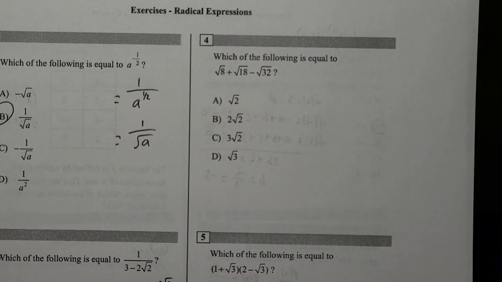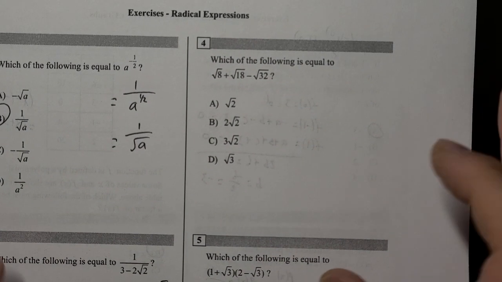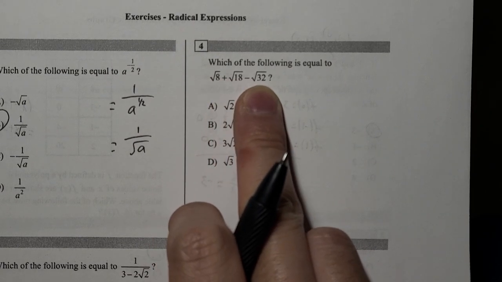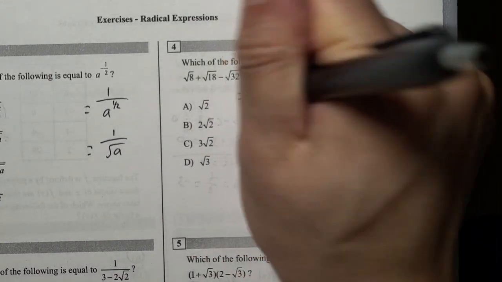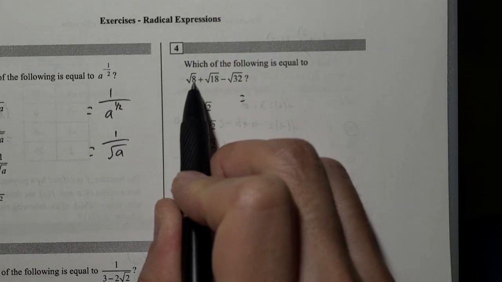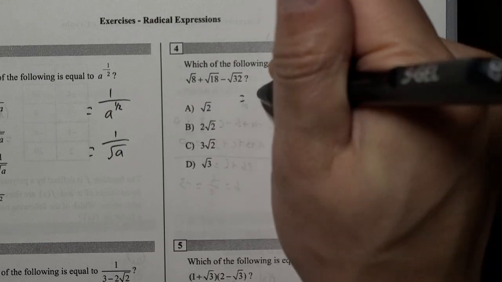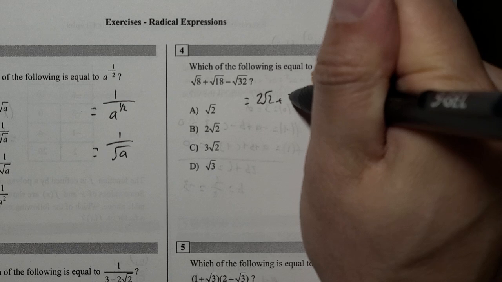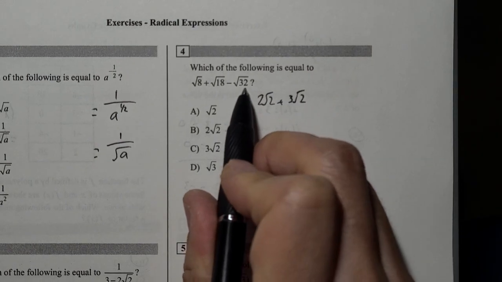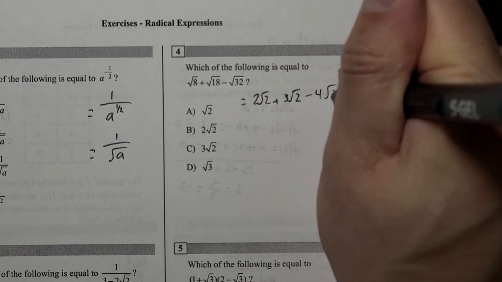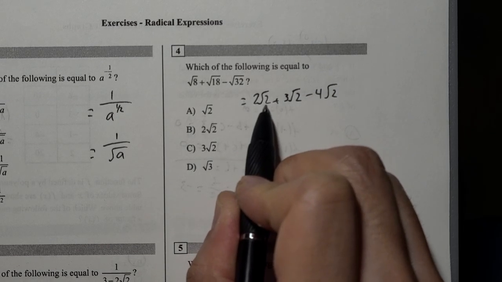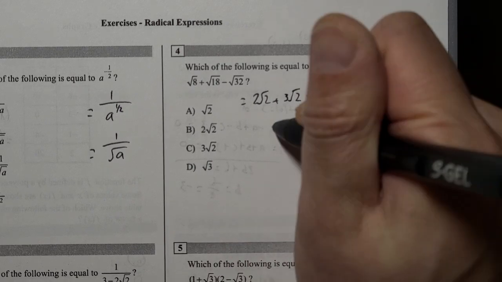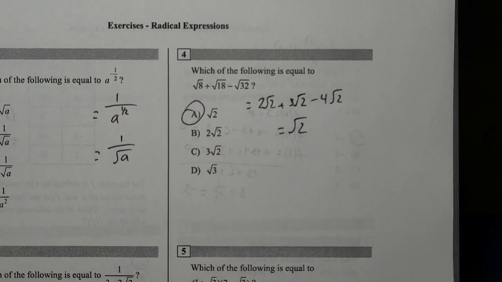I'm pretty sure I learned all this in 7th grade in the States, so these should be easy. Which of the following is equal to this guy? Okay, we've got to simplify this. So root 8, well 8 is 4 times 2, so I can write it as 2 root 2. Okay, this 18 is 9 times 2, so I can write it as 3 root 2. And this is 16 times 2, 32. So it'll be 4 root 2. Okay, 2 root 2s plus 3 root 2s, that's 5 root 2s. And then minus 4 root 2s, that is 1 root 2. Answer is A.